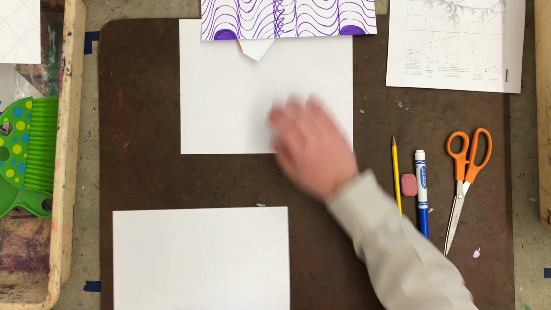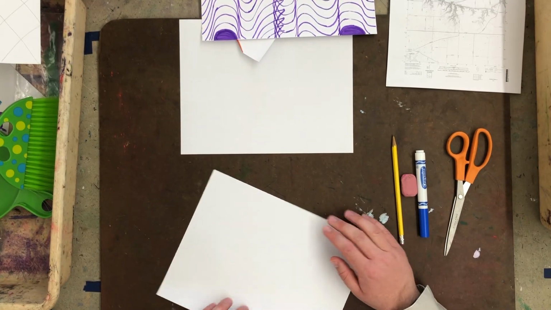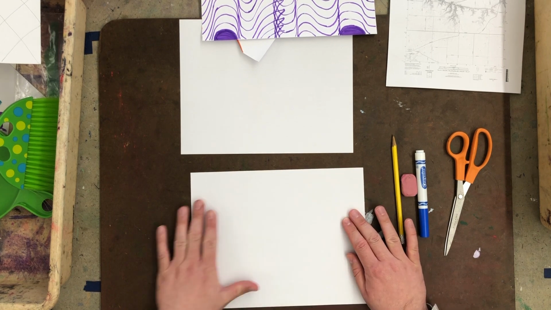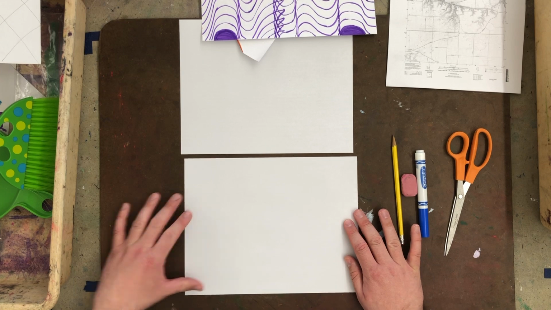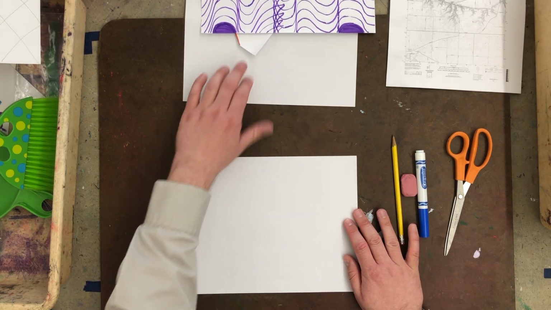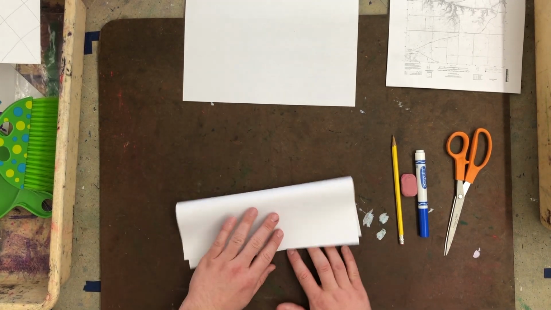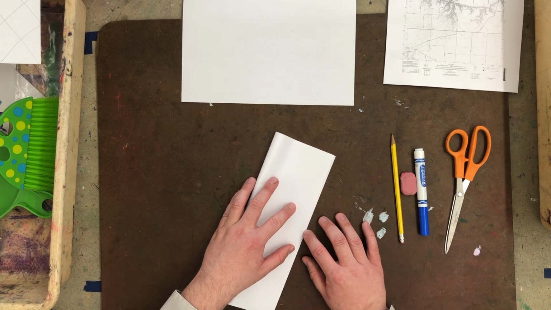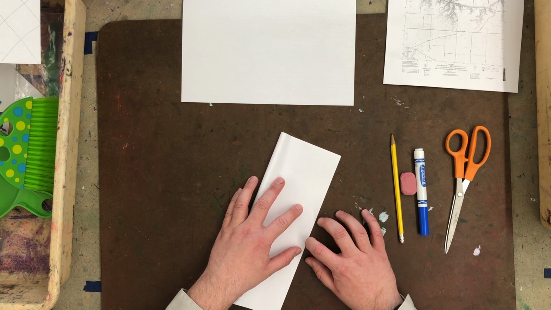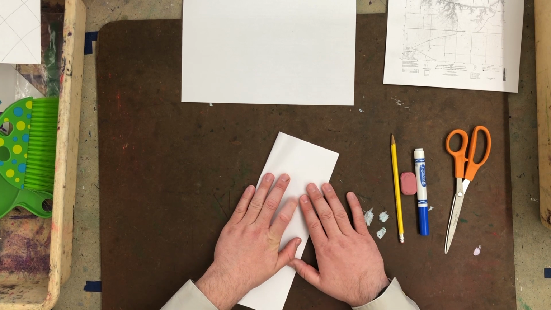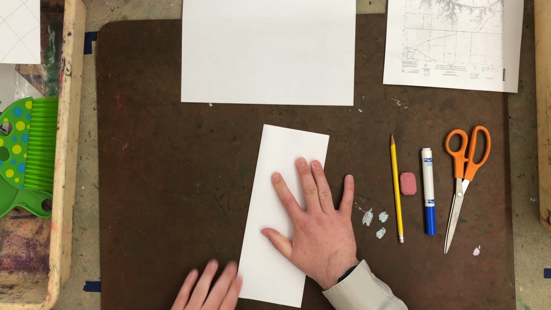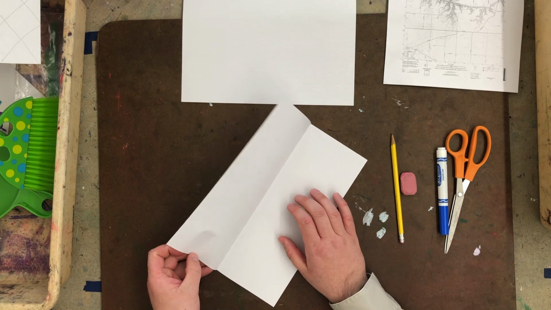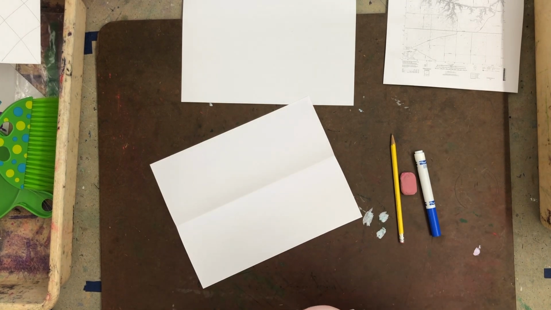Put one sheet off to the side, and you're gonna want the other sheet in what we call the landscape format, which means it's going side to side. And you're gonna just take the top and make it touch the bottom. So it's actually the hot dog fold. Most of you would recognize that. Get it lined up as best you can, and give it a nice good crease, like that. Then you're gonna use your scissors, and you're just gonna cut on the fold.